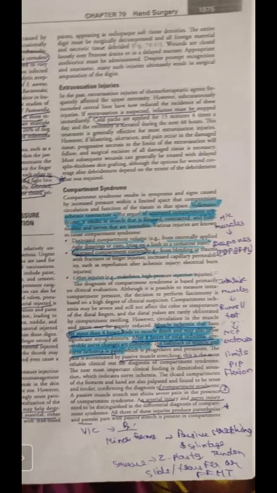So more than 4 hours, muscle death will start. After 8 hours of total ischemia, nerve damage will be complete. The hallmark of muscle and nerve ischemia is pain. Pain is accentuated by passive muscle stretching. This is the most reliable clinical test for diagnosis of compartment syndrome. So pain on passive stretching is the diagnostic test.